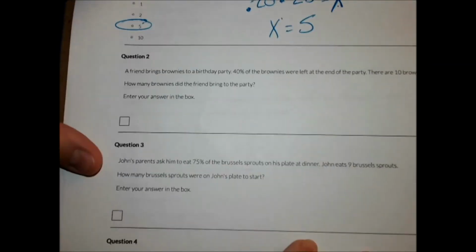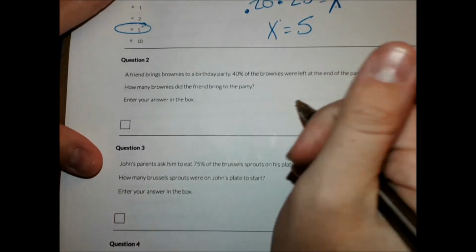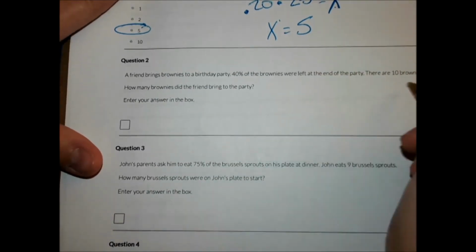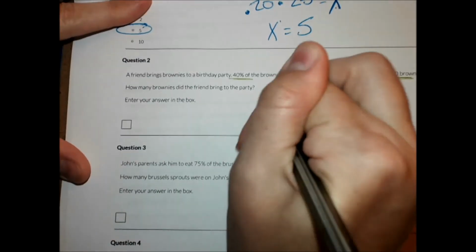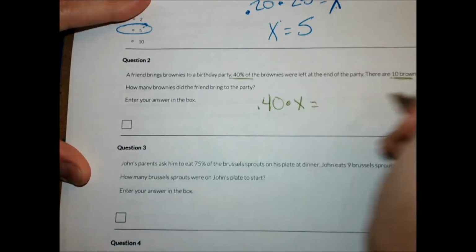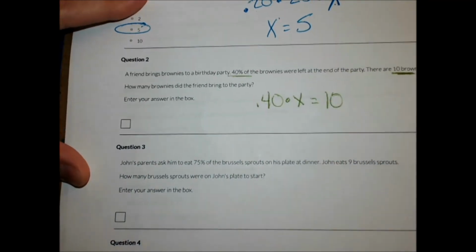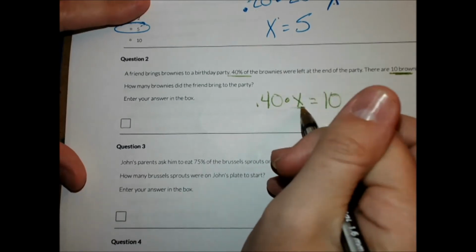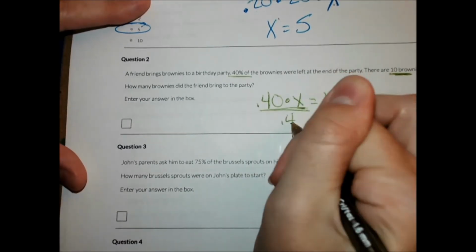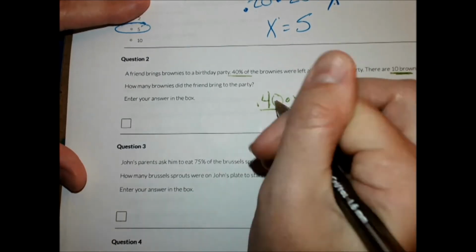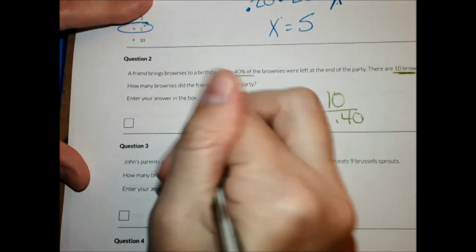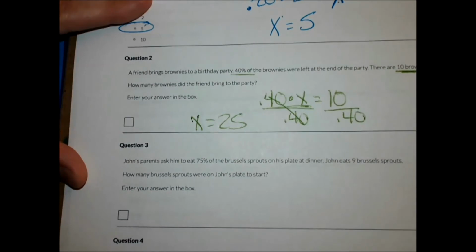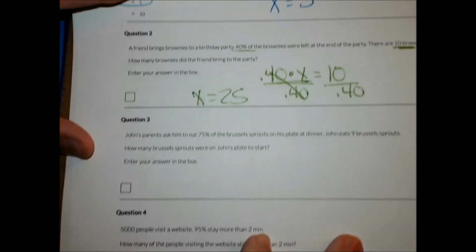Okay, let's look at number 2. A friend brings brownies to her birthday party. 40% of the brownies were left at the end of the party. There were 10 brownies left. How many brownies did the friend bring? So we're looking for the whole. We've got 40% of what number is those 10 brownies left? Because you don't know the whole number, you're going to divide by 40% or 40 hundredths. And you do get that x equals 25. So there were 25 brownies that they brought to the party.